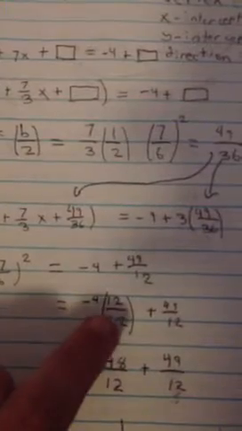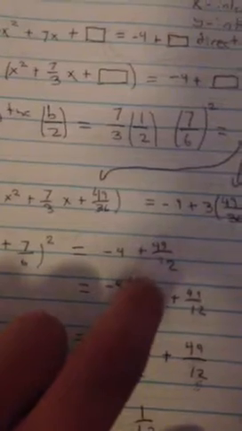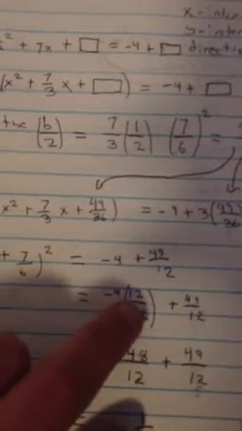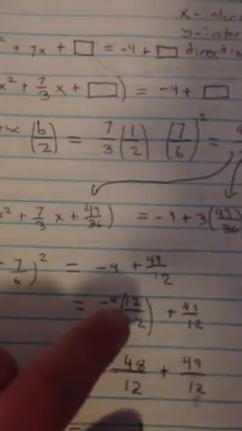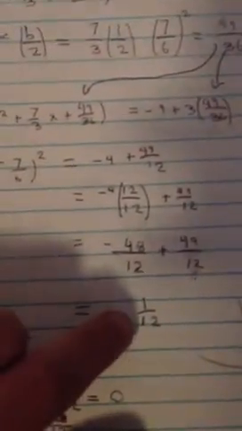The next step would be to factor this, which gives you simply x plus 7 over 6 quantity squared, and then you keep the 3. And then you would have to simplify this so you can subtract it. So the first step would be to multiply the 3 through the problem, giving you 49 over 12. The next step would be to multiply by 1, multiplying 12 over 12, giving you negative 48 over 12. Negative 48 over 12 plus 49 over 12 equals positive 1/12.